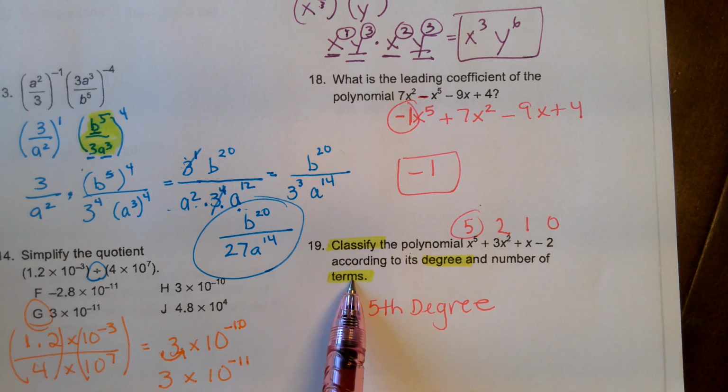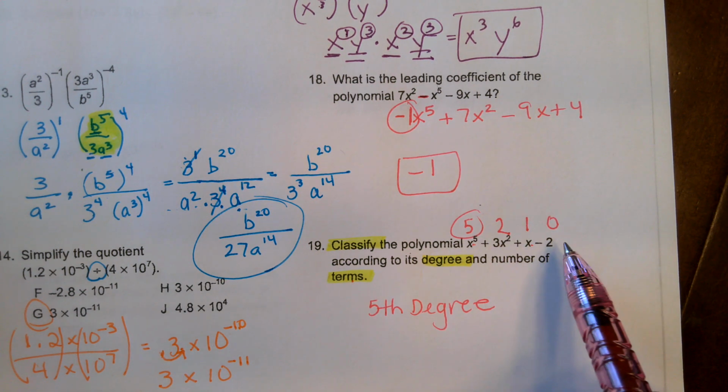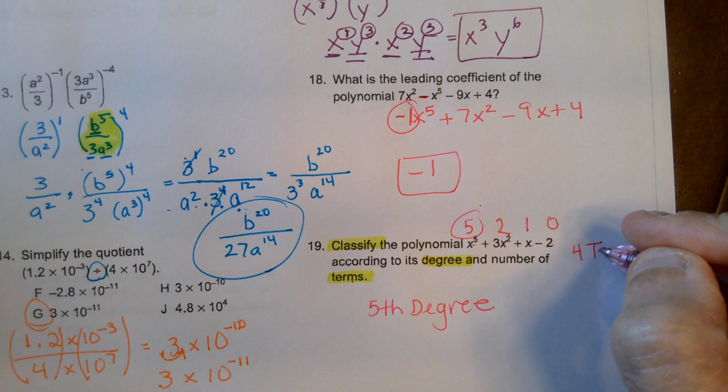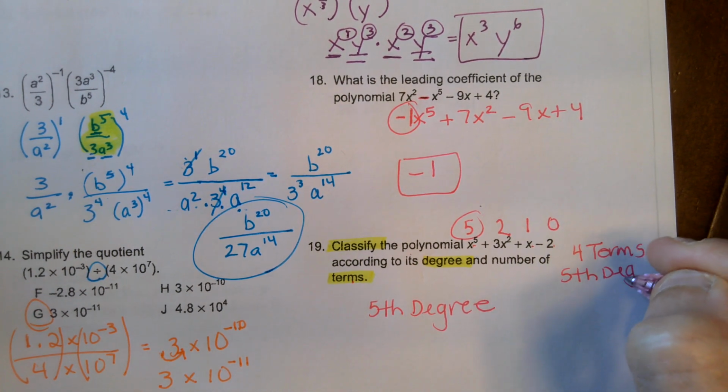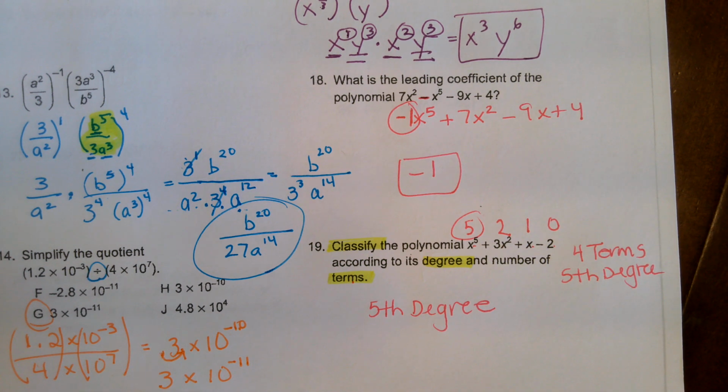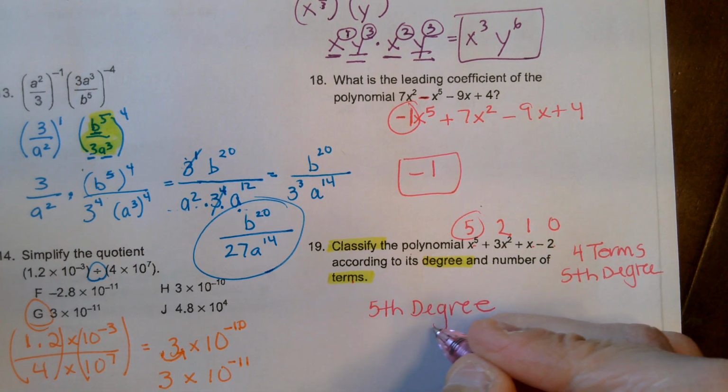And then the number of terms. 1, 2, 3, 4 terms. So we had 4 terms. And 5th degree. 4 terms is quintic.